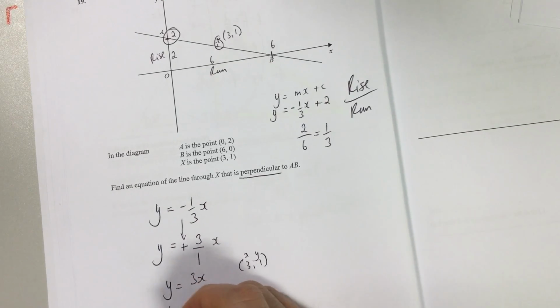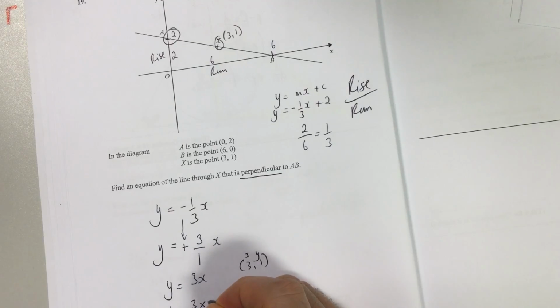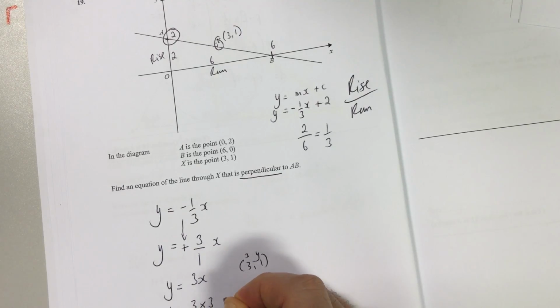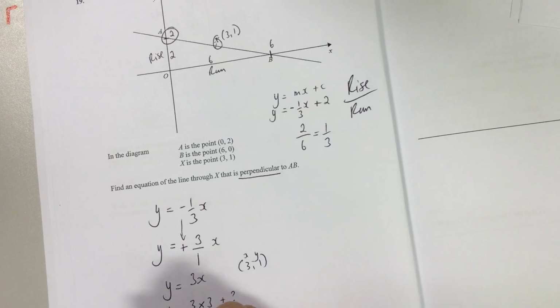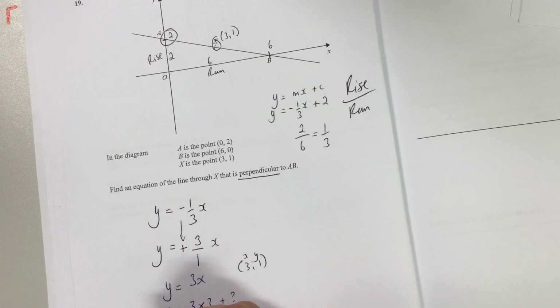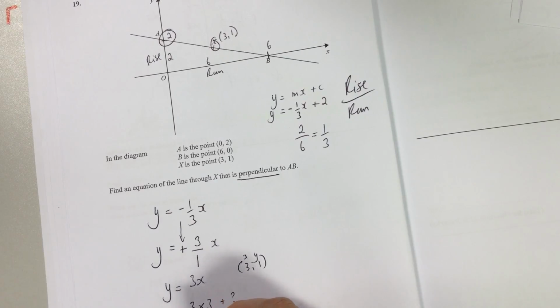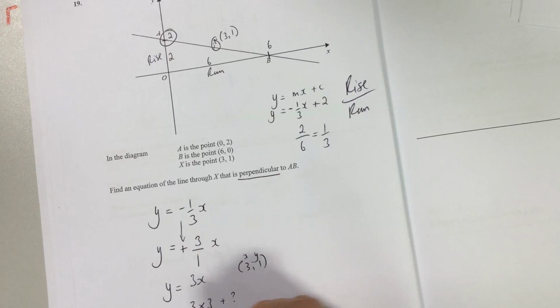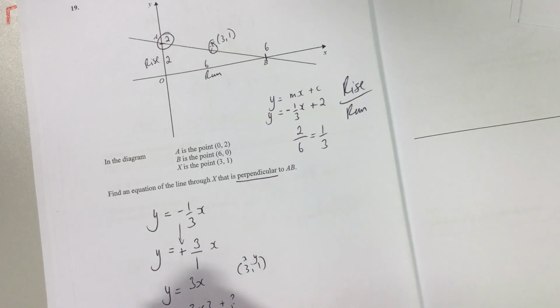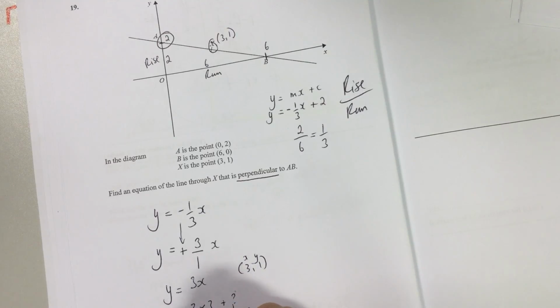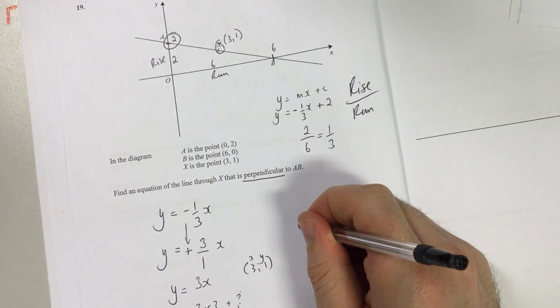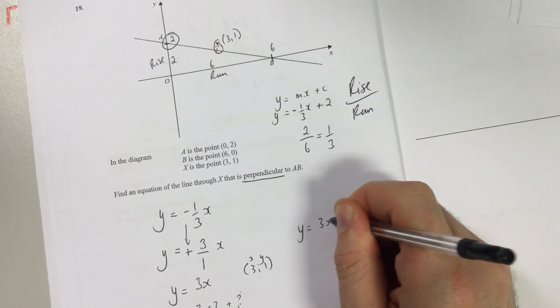So let's set up, so 1 equals 3 times 3, add something, would give us this to balance out, so 1 equals 9, add something. So if I take away 9, this missing something, the y-intercept, would be minus 8. So the equation of the line is y equals 3x minus 8.